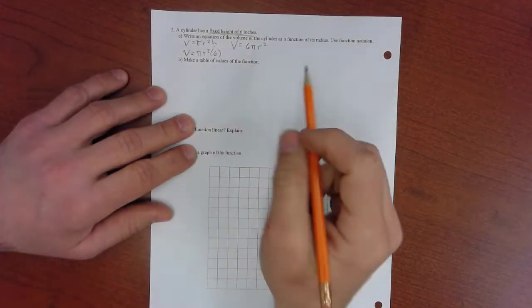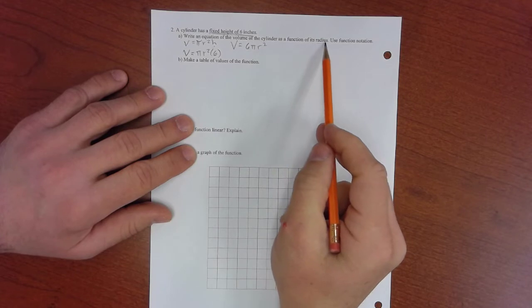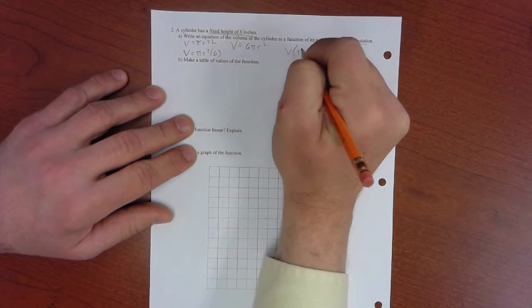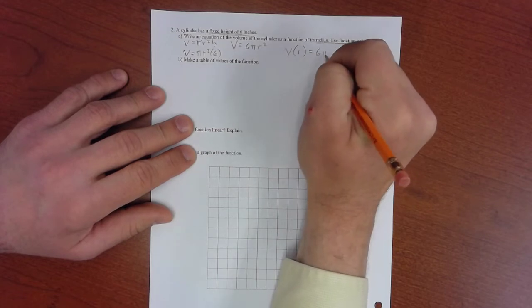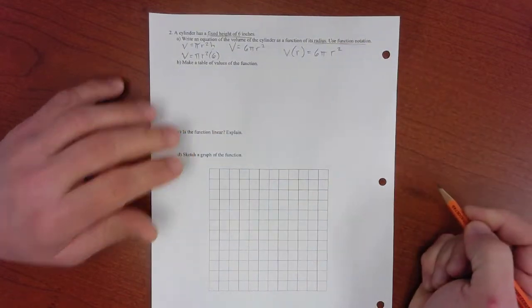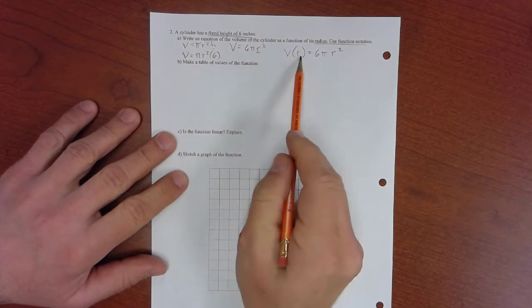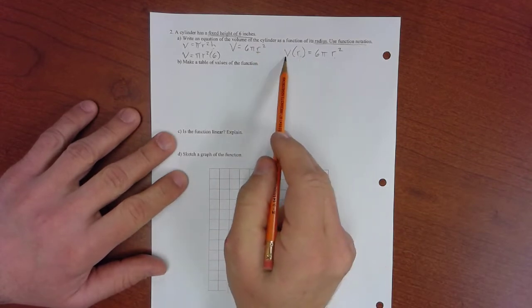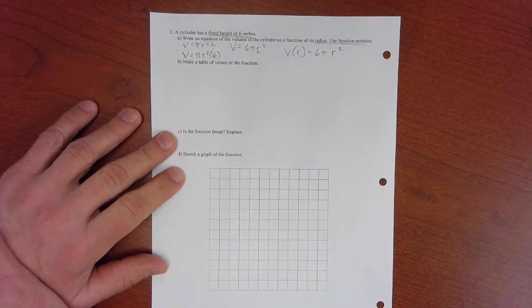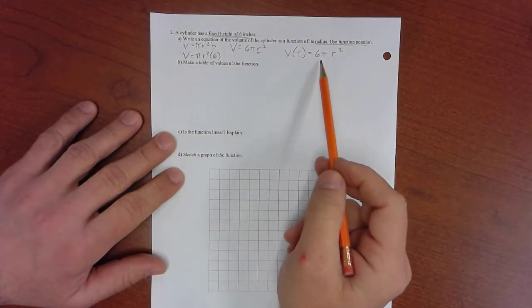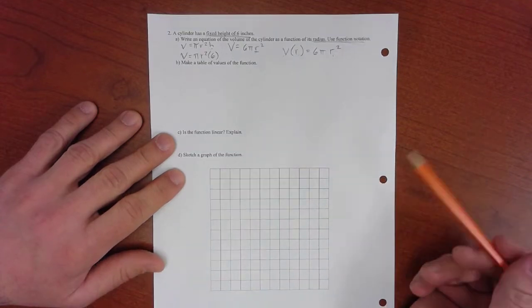And then because it says we want to write this as a function of its radius using function notation, the volume as a function of its radius is 6 pi times its radius squared. R is the input, and V, the volume, is the output. So the volume, dependent on its radius, is equal to 6 pi times its radius squared.